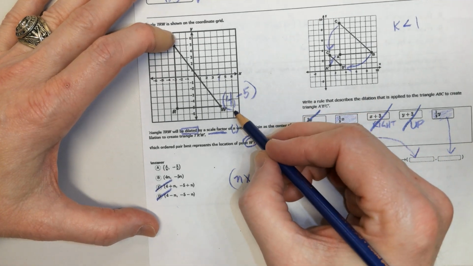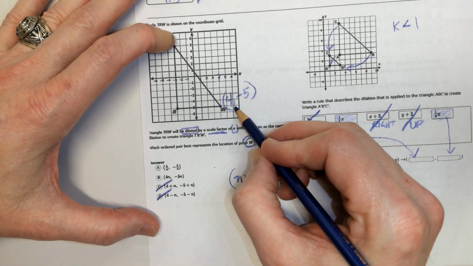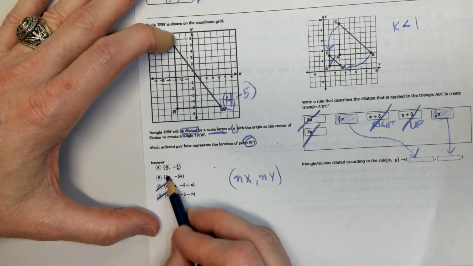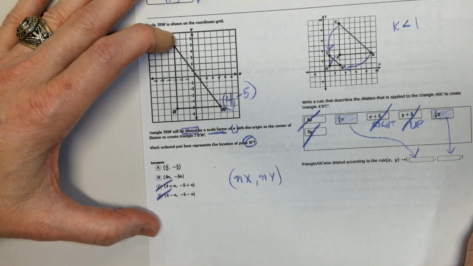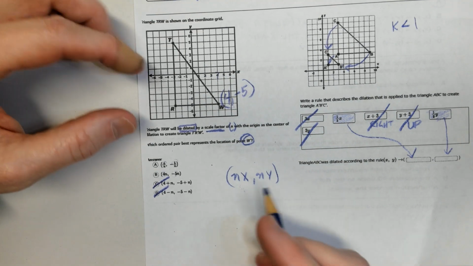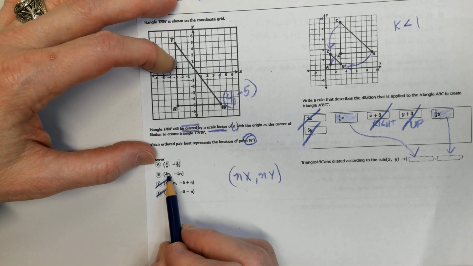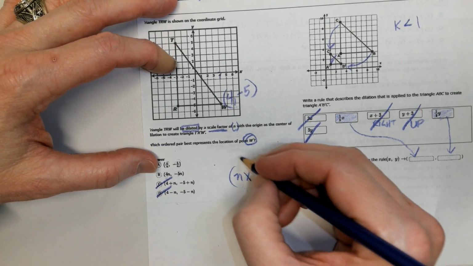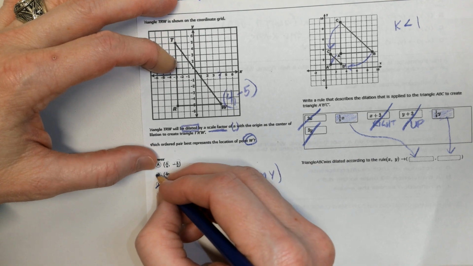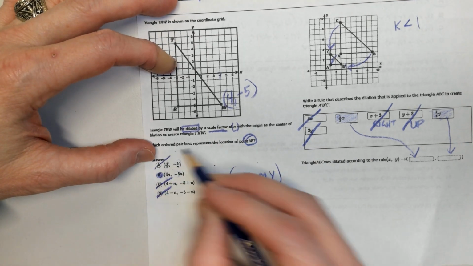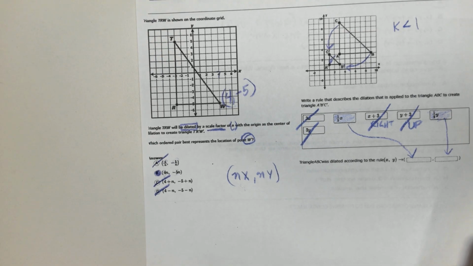The location of W is 4, -5. Because the scale factor is a multiplier, that's how you would know that the correct answer should have been B. Okay? And that was the correct answer on this particular test.